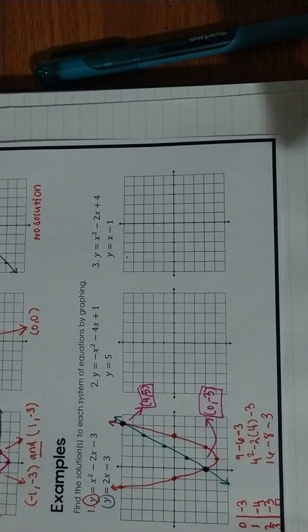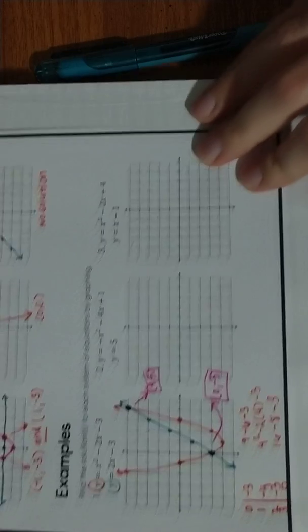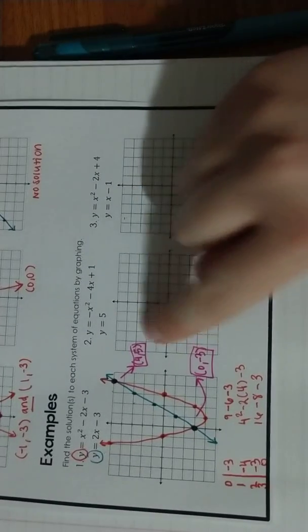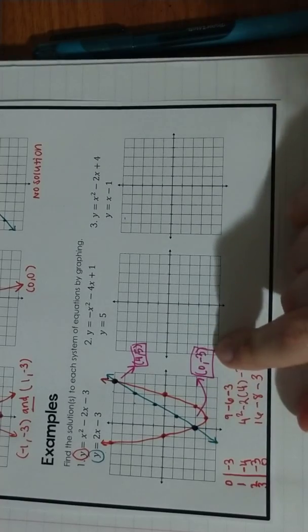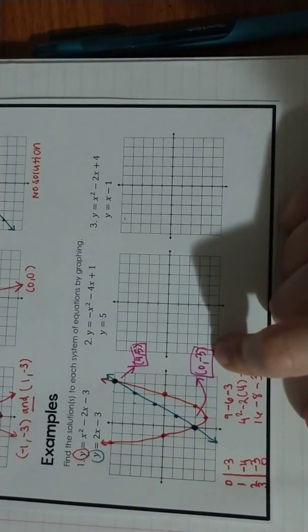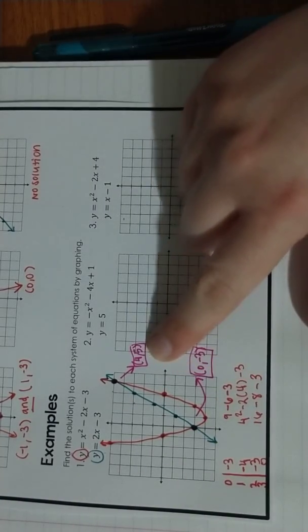I apologize, I keep having technical difficulties on these, so I'm sorry you guys have to watch it in so many parts. But on this one, you should have gotten the answers. Here is where it's at: this point where it's crossing through is at (0, -3). That's one of the solutions, and the other one is at (4, 5).